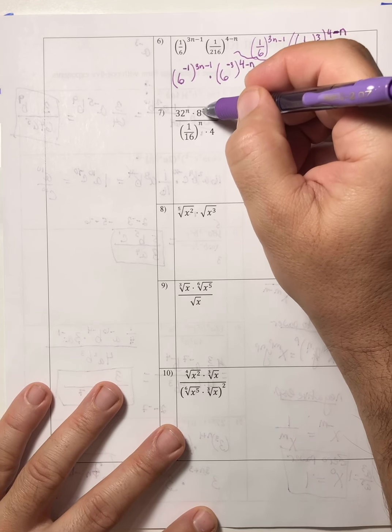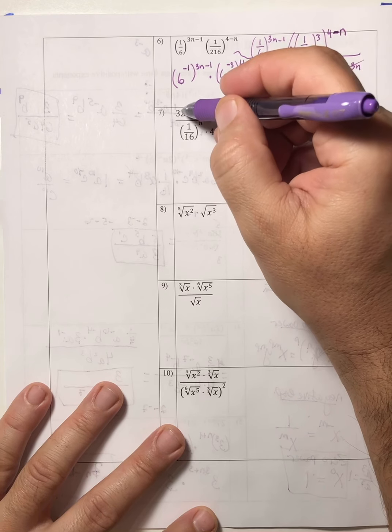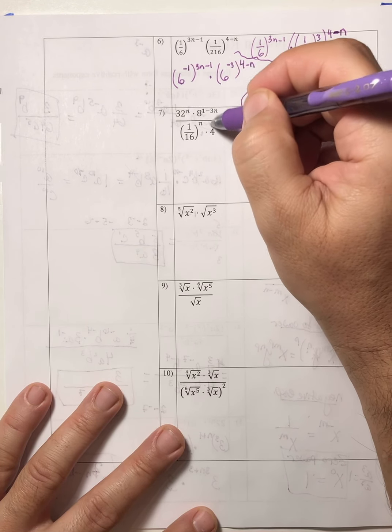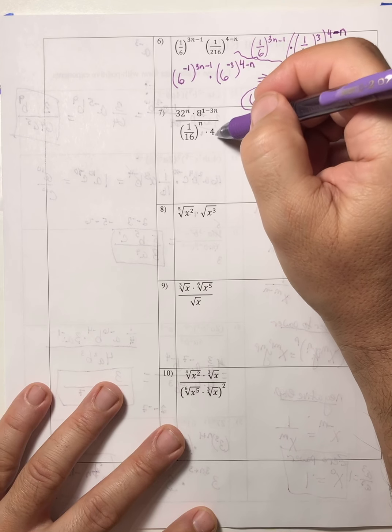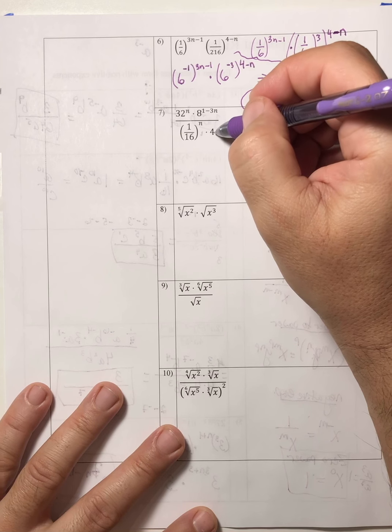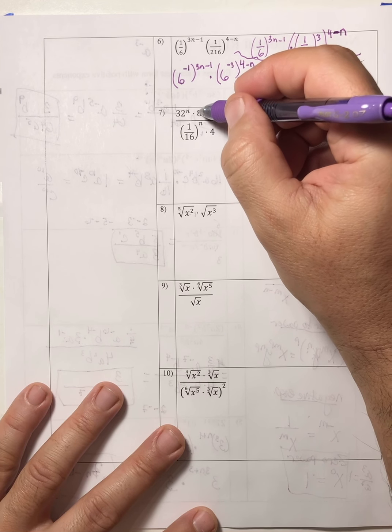Now let's take care of this one. Notice, look at all my bases. These are whole numbers and this is a fraction, so I'm going to get them all whole number bases. What power are we going to use? Can't use 4. There is no nice power of 4 to equal 8. It's a fraction. I don't think you want to come up with a fraction.